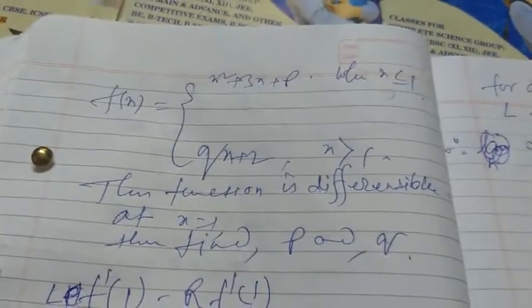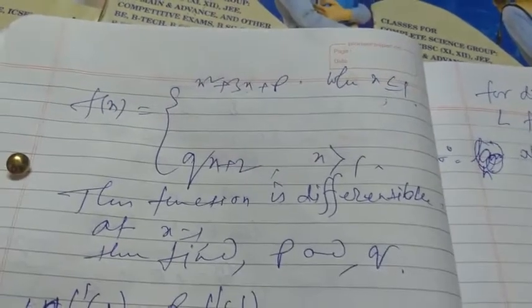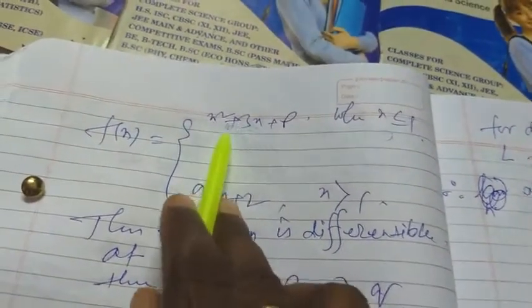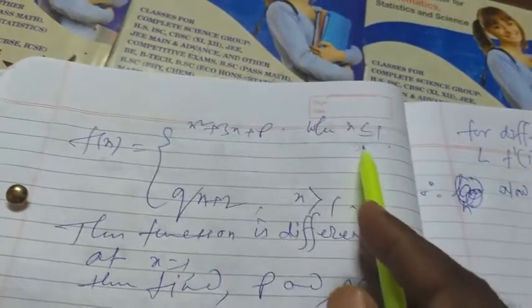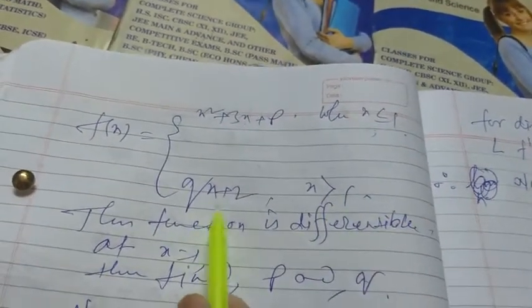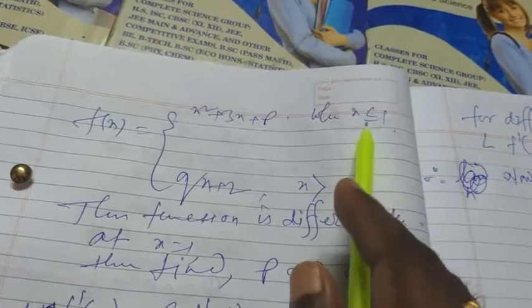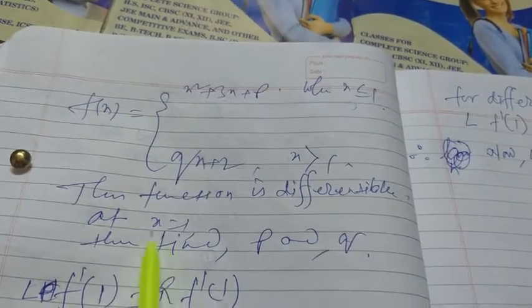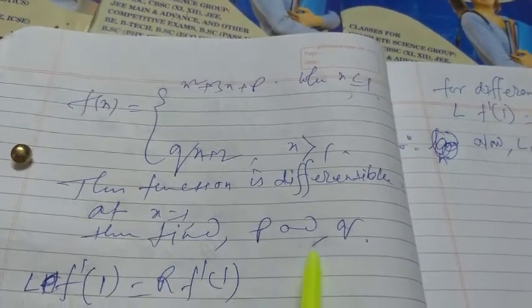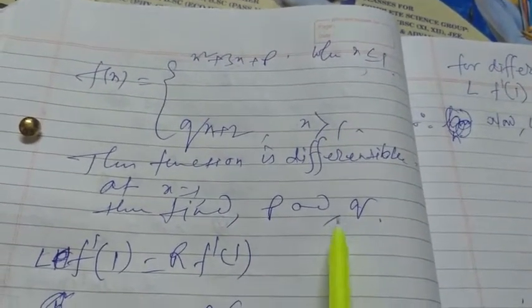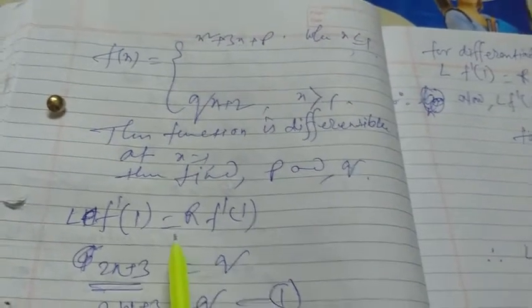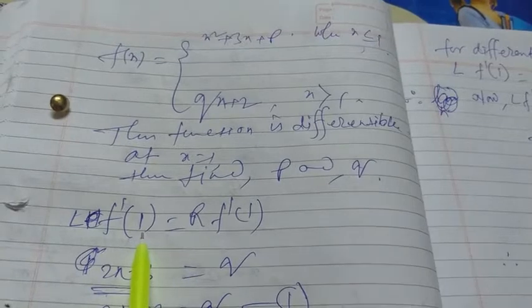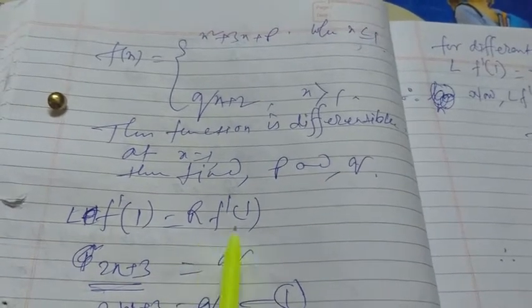Where we had to show the differentiability of the function. Here f of x is given: x square plus 3x plus p is valid for x less than or equal to 1, and qx plus 2 is valid for x more than 1. Given that the function is differentiable at x equal to 1, find the value of p and q.